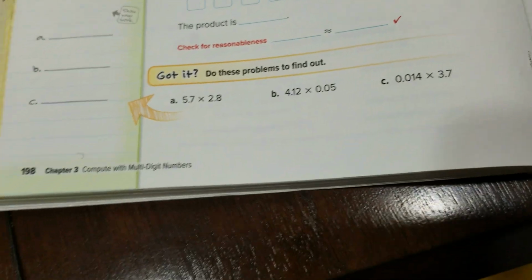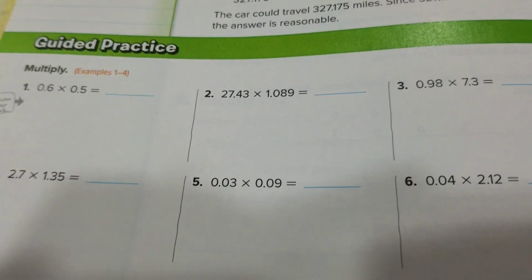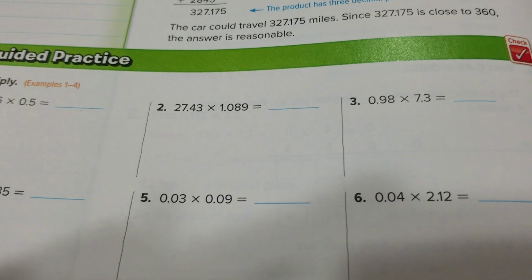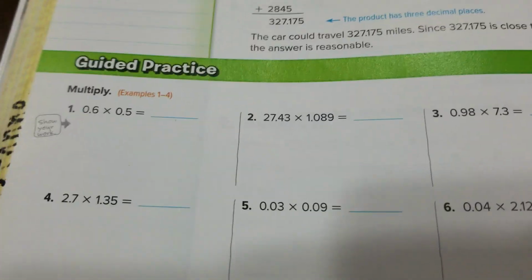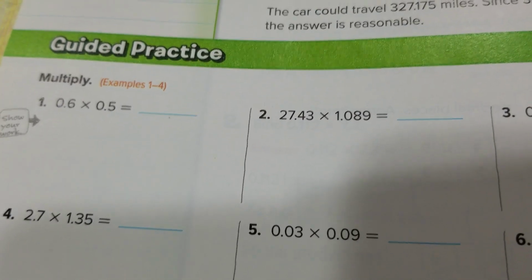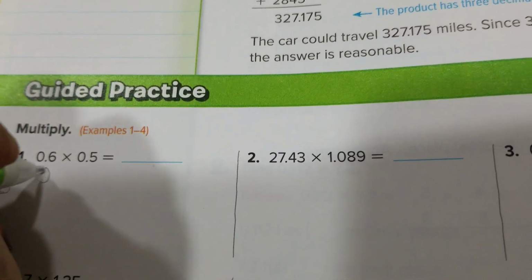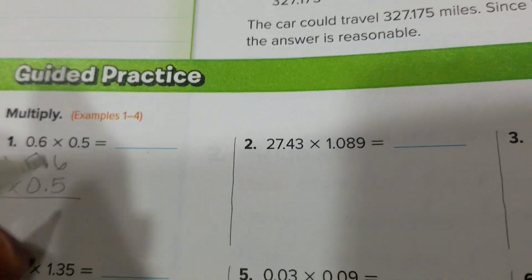Now we're going to go back to the book and look at our guided practice problems on page 200. Okay. So we're multiplying these numbers together. And remember, we have to count how many numbers we need in our final answer based on how many digits are after the decimal point in our problem. So number 1, 0.6 times 0.5.